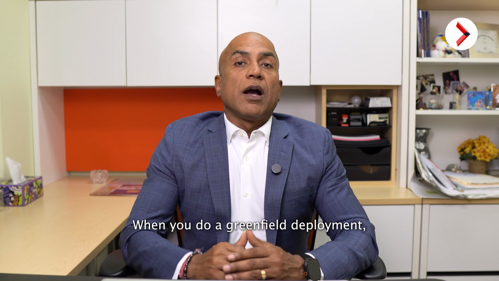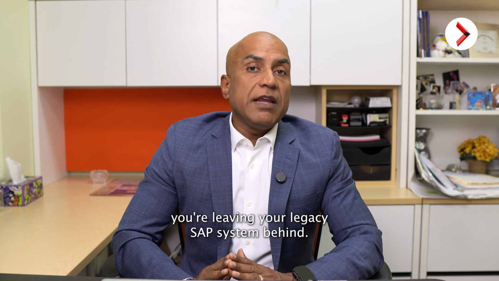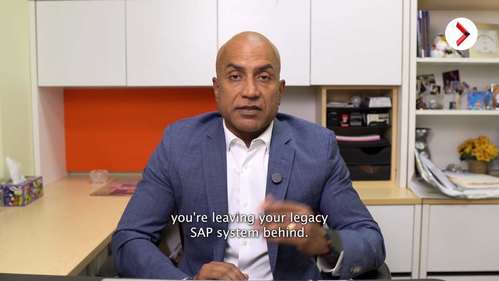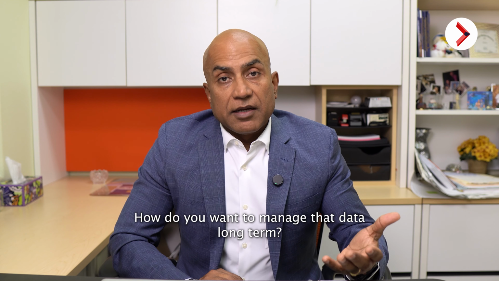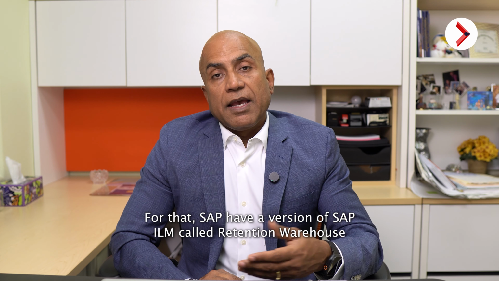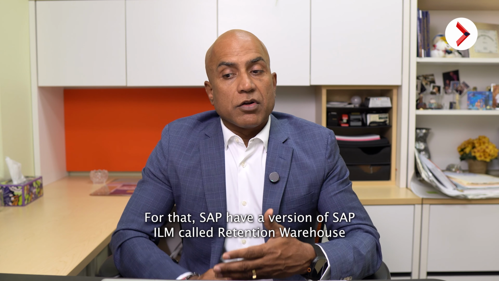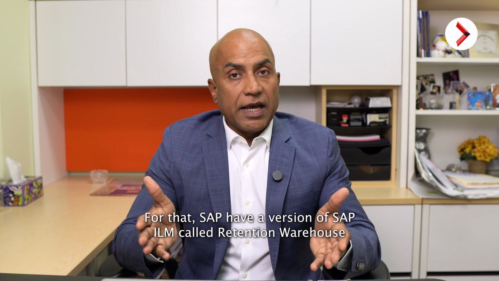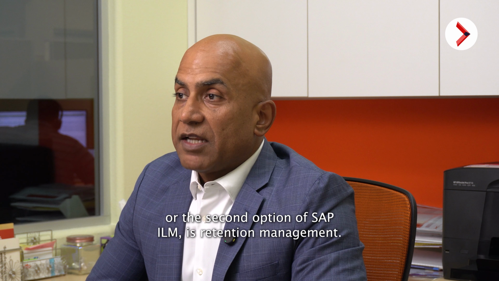When you do a Greenfield deployment, you're leaving your legacy SAP system behind. How do you want to manage that data long term? For that, SAP has a version of SAP ILM called Retention Warehouse, where you can host your legacy data and do all kinds of legacy reporting. Another piece, or the second option of SAP ILM, is retention management.